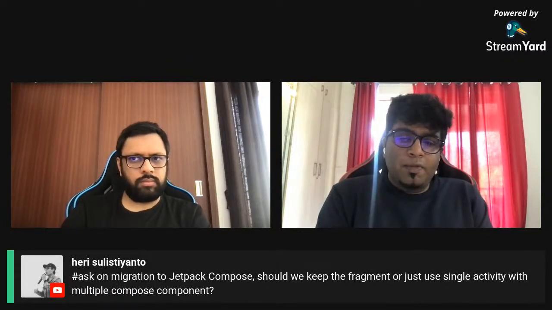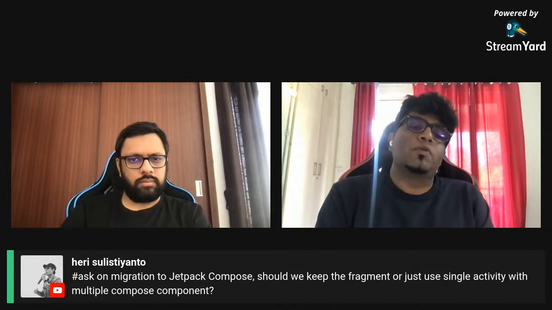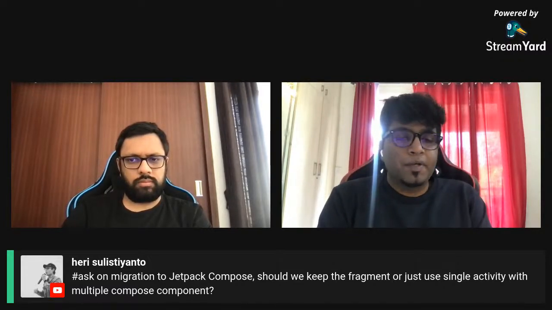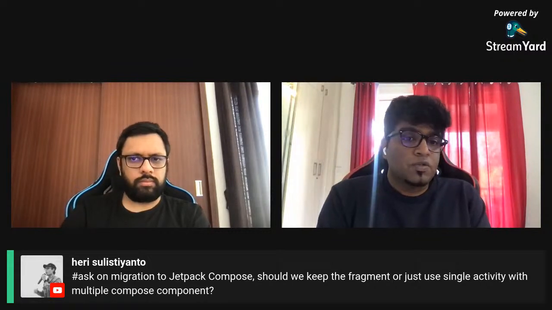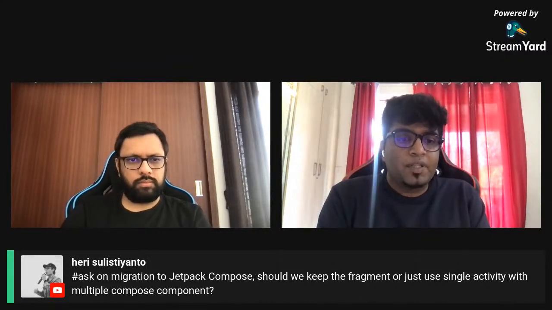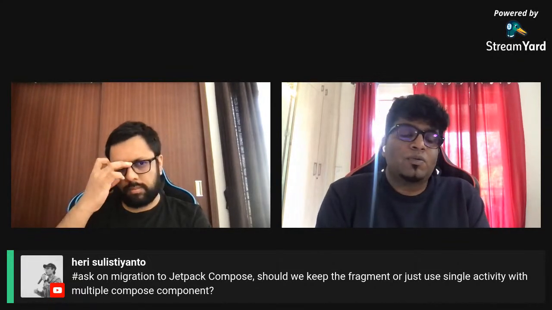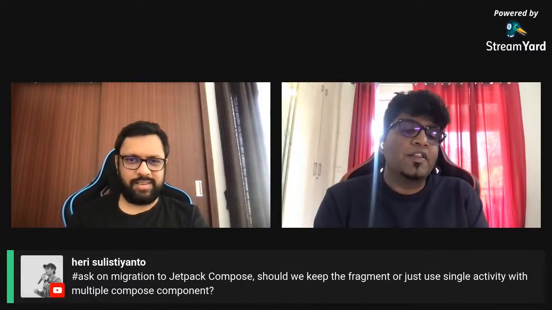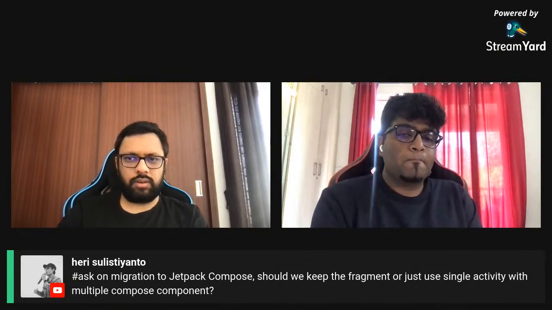On migration, should we keep the fragment or just use a single activity with multiple compose components? That totally depends on your use case. If you have a project right now which uses fragments and you want to build a new feature in Compose, you can just plug that fragment with the composable using Compose view. You can also set it directly in the activity. Activities come with that set content extension that you can use. Or if you want to take that risk and move everything into Compose, you can do that as well. It does provide you the flexibility of having a lot of options. So see what works for you.